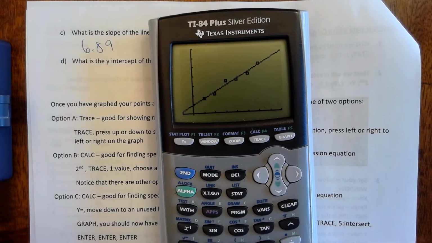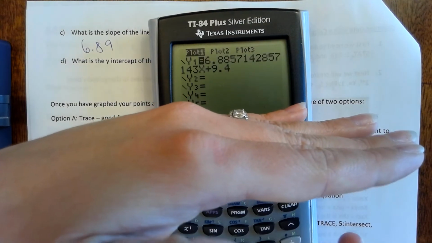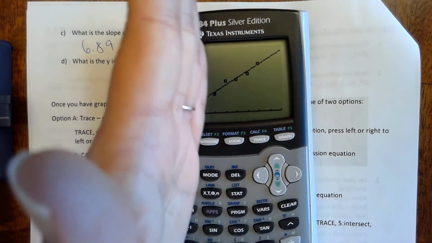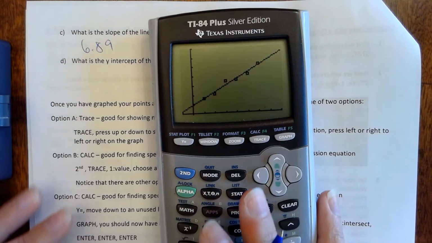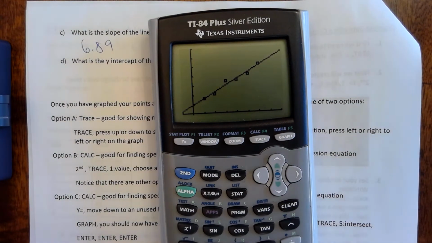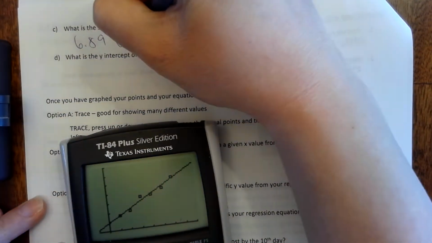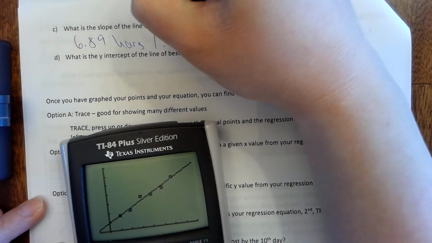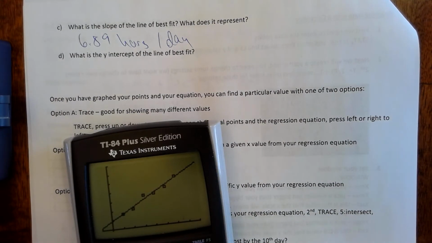So what I want to know is how my units go. It's usually the y-axis over the x-axis. So number of hairs lost over day. So I'm just going to say hairs lost, hairs per day. It represents how many hairs we're losing.